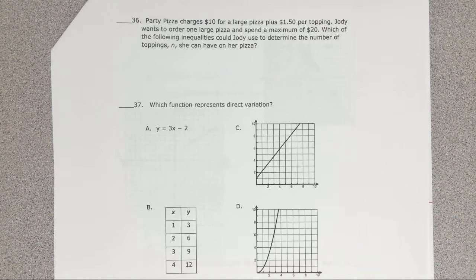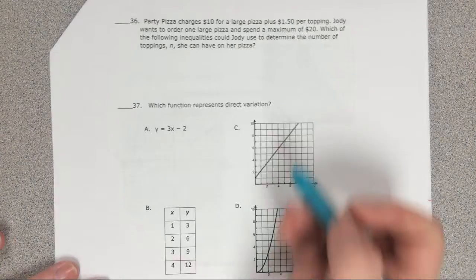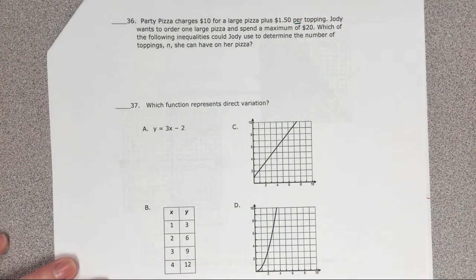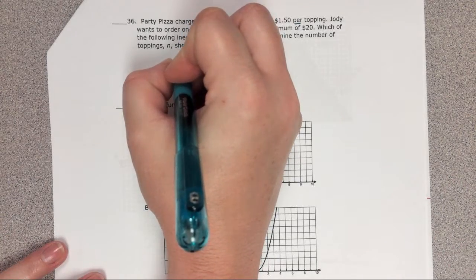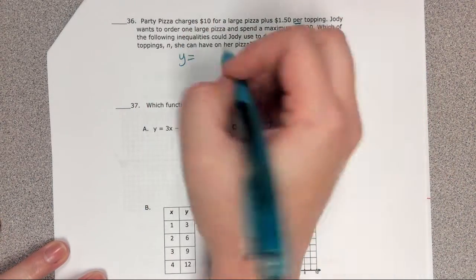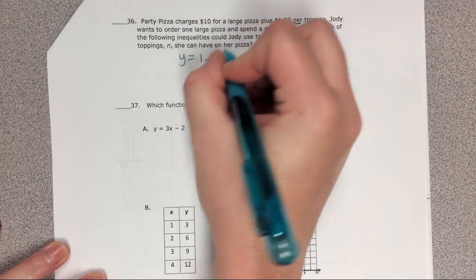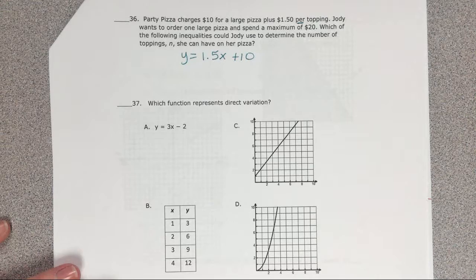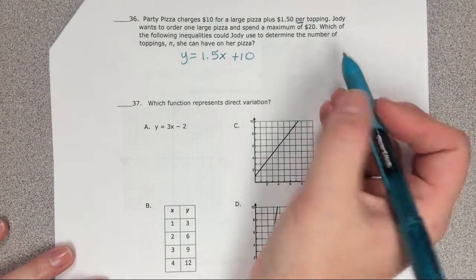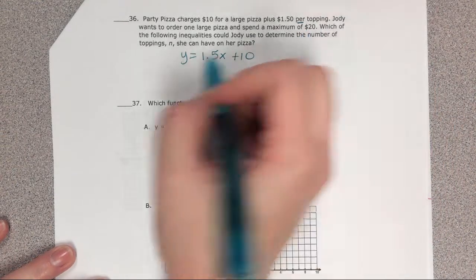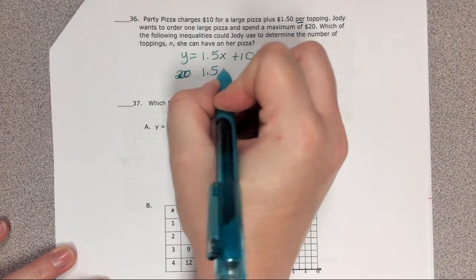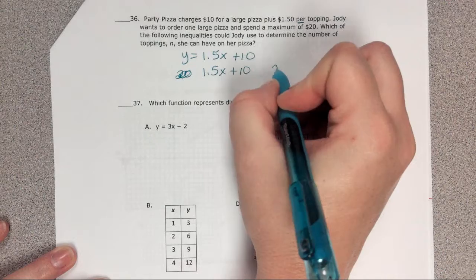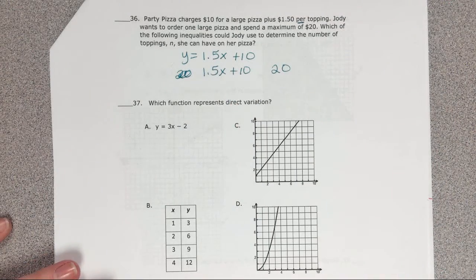So we need to write the word problem. Again, we're going to start with that word "per." Notice how important that is. We're going to write it as an equation first, and then we'll deal with the inequality. y equals 1.5x plus $10 for that pizza. Now it's saying a maximum of 20, so we know 20 goes here. Let's flip that around: 1.5x plus 10, and we know 20 goes on the other side of the symbol.